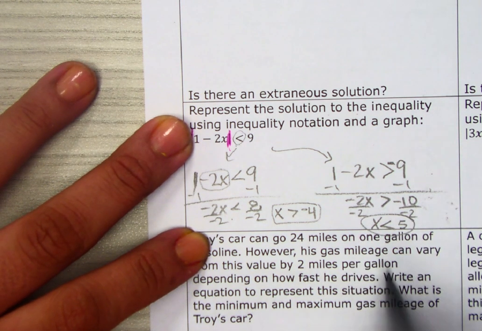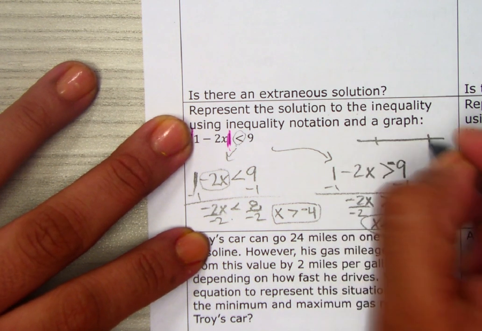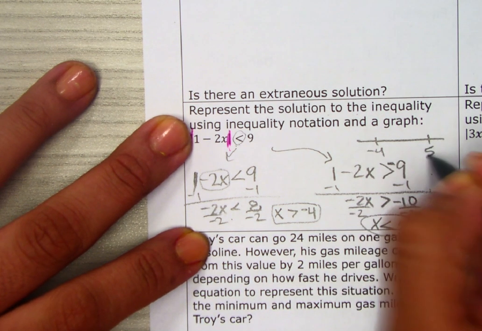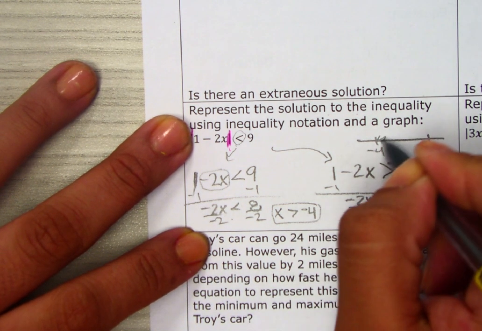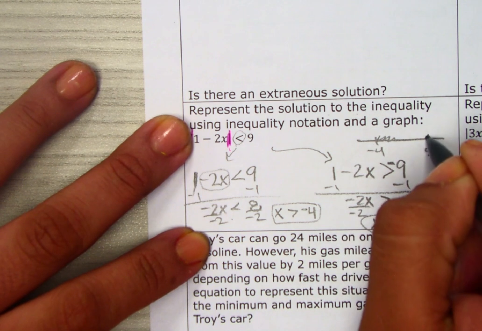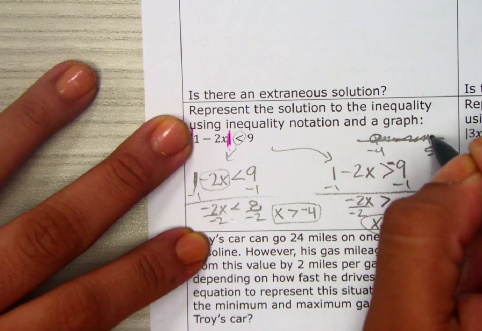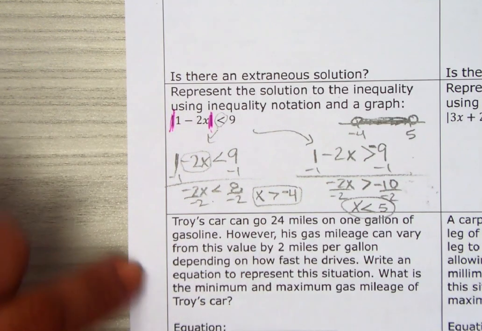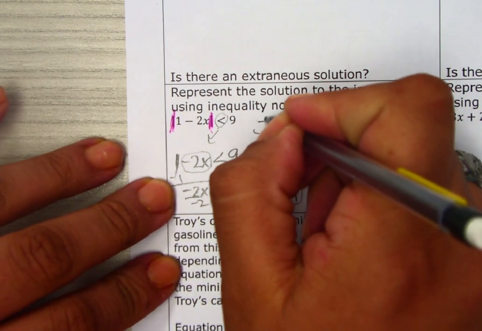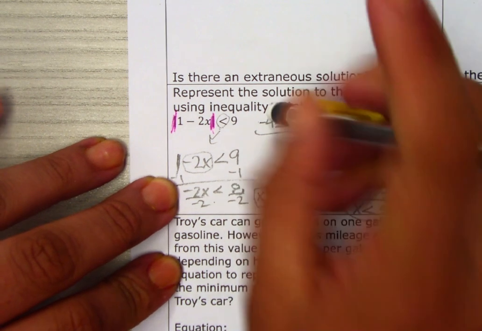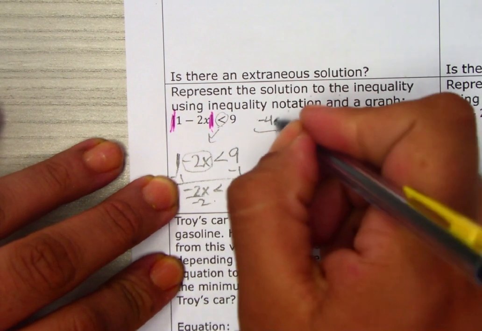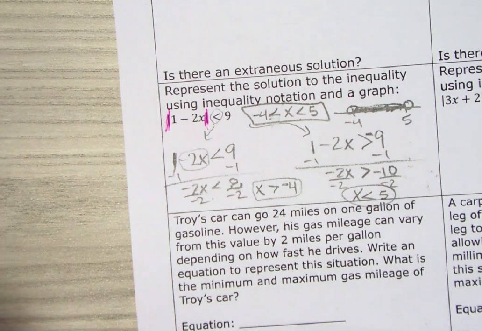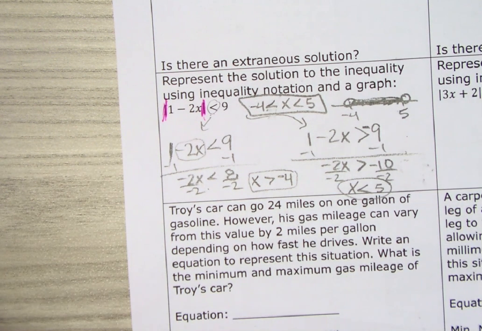And when you get your answer, you kind of want to sketch what kind of solution set this is. We're going to have negative 4 and 5. X is greater than negative 4. X is less than 5. So we have open circles connected. So this is a conjunction. And the way you're going to write it is just negative 4 less than, x less than 5. So this is the notation of this number line graph.